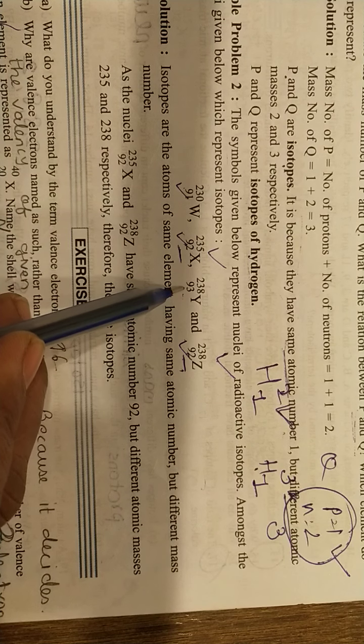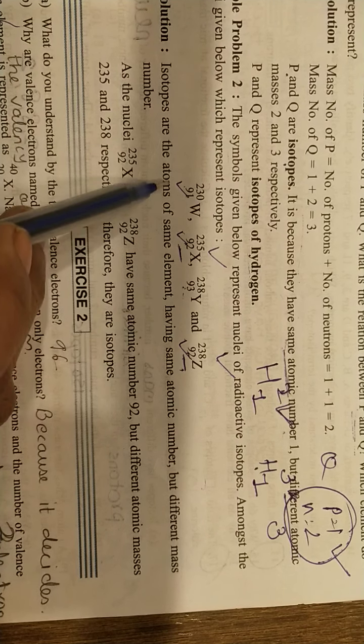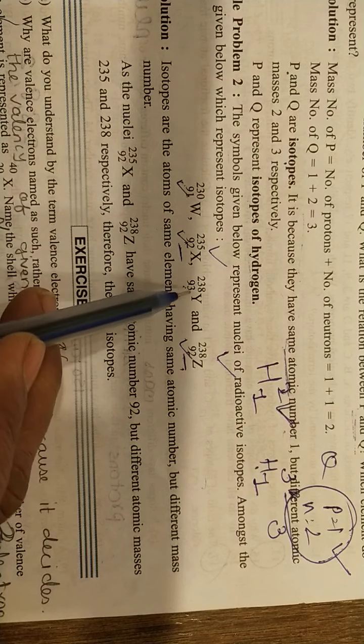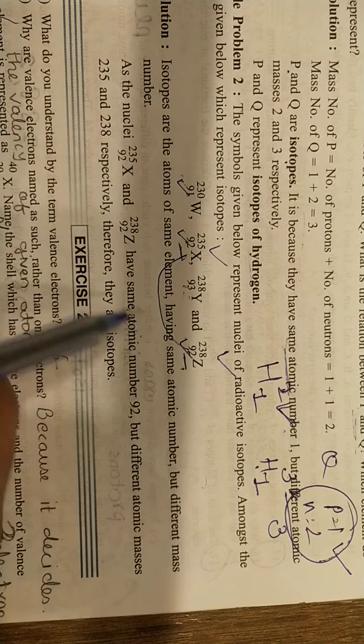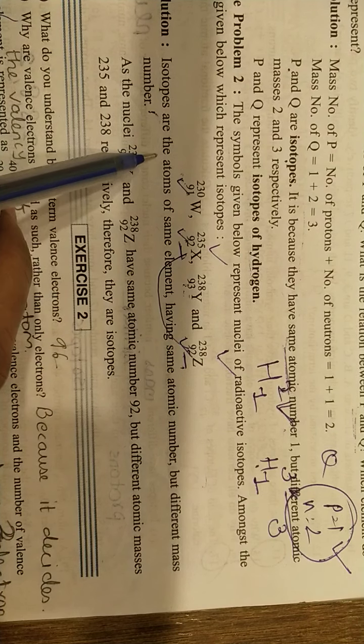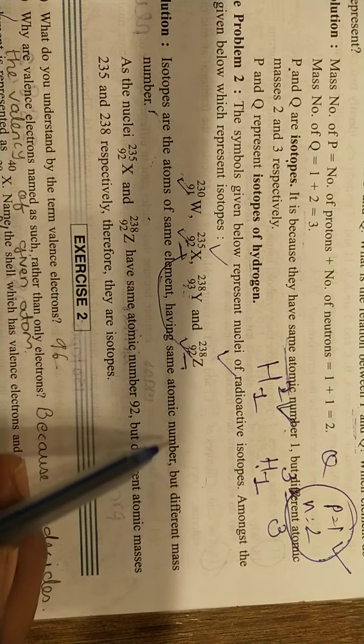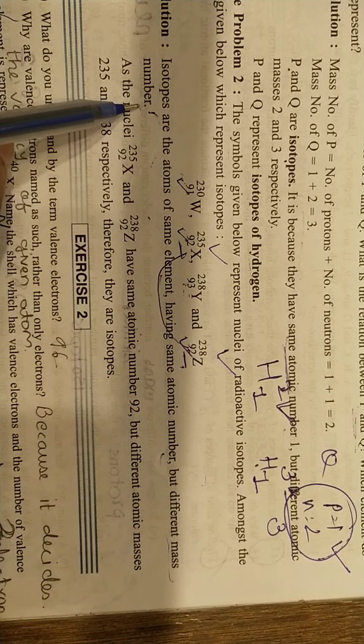And for 91 and 93, there is no question of them being isotopes of each other, so we will discuss only X and Z. Isotopes are atoms of the same element having the same atomic number but different mass number.